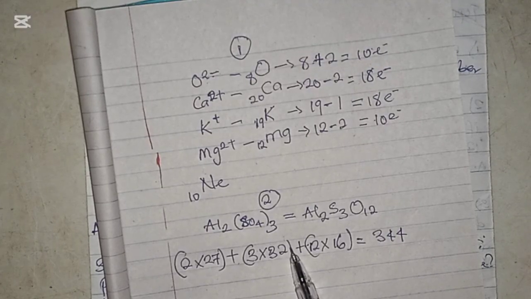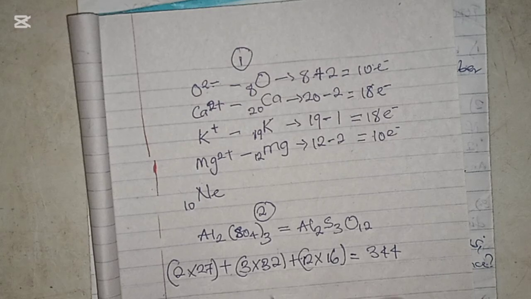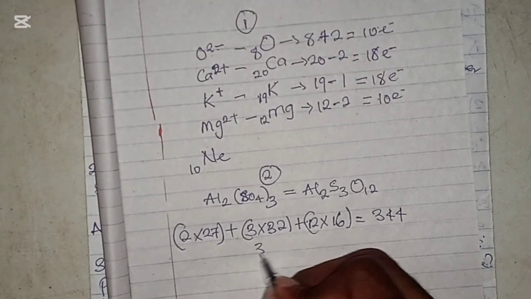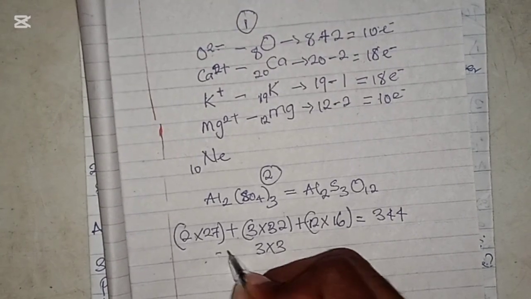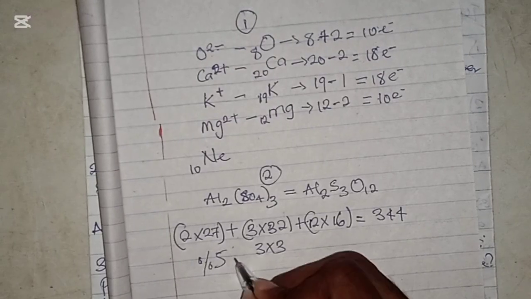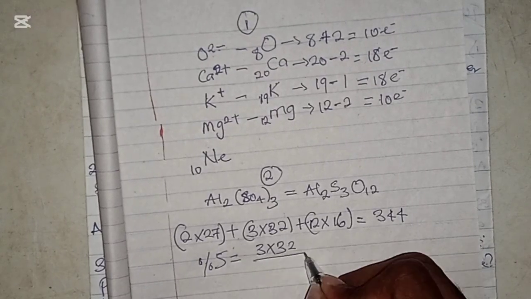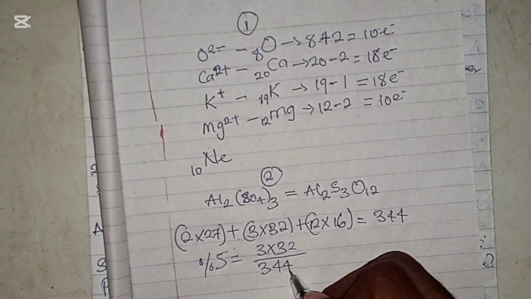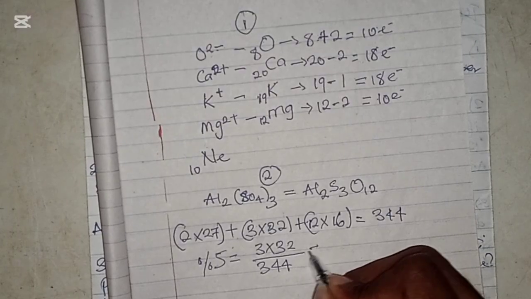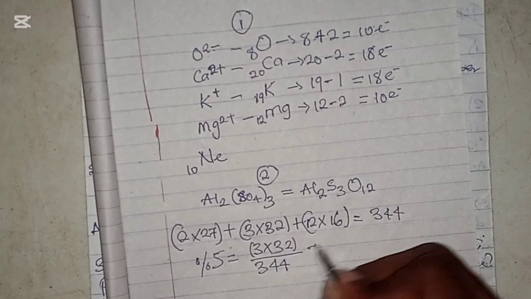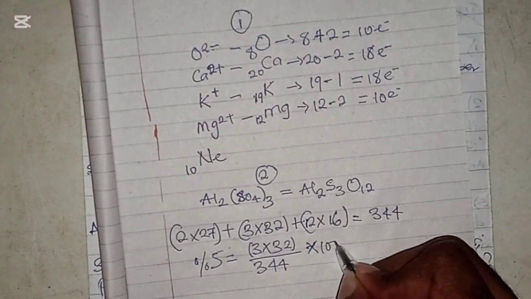This is for aluminium, this is for sulfur, and this is for oxygen. So for sulfur, we have 3 times 32, so percentage by mass of sulfur will be equal to 3 times 32 divided by 344. Since we are trying to get the percentage, we multiply this by 100.